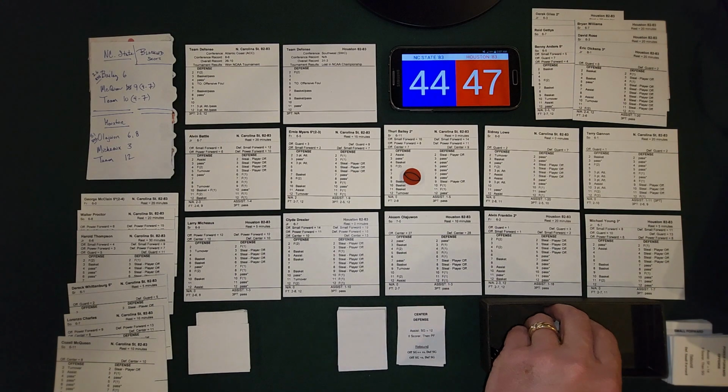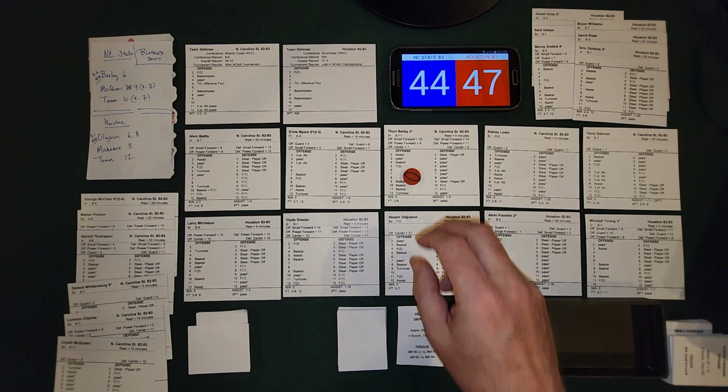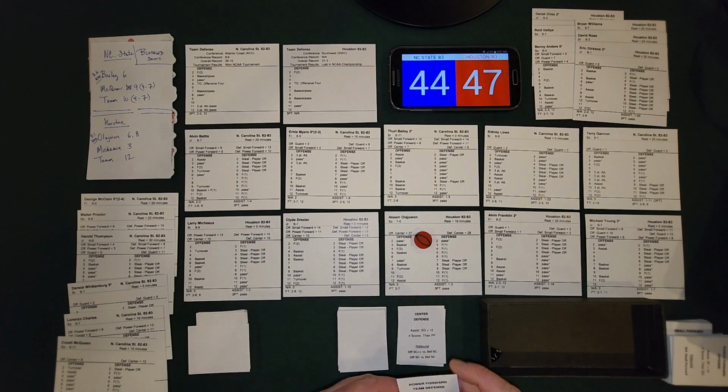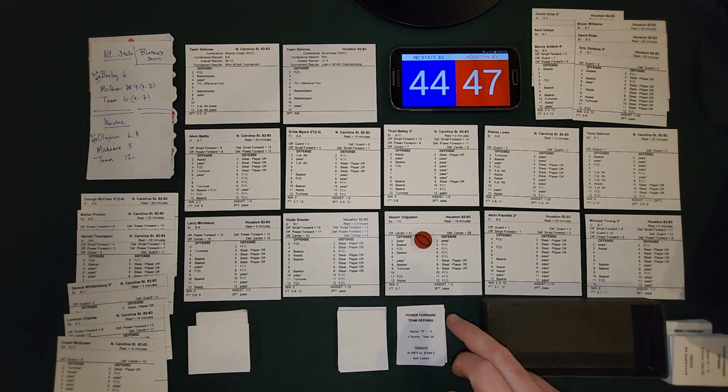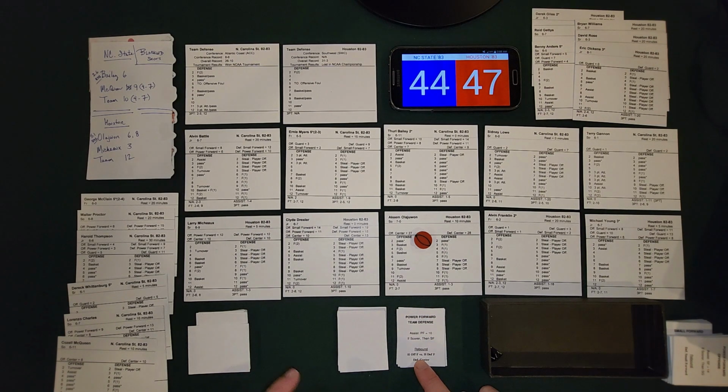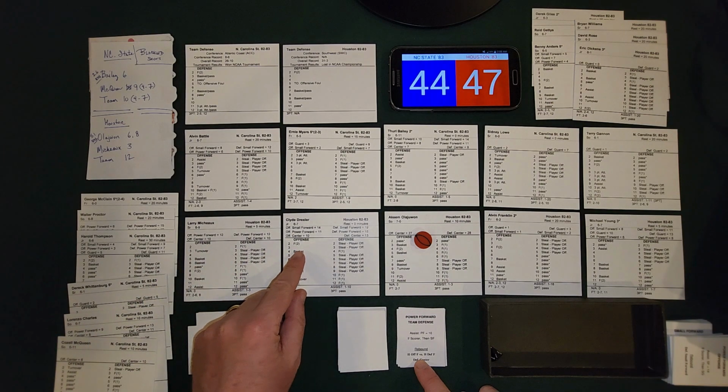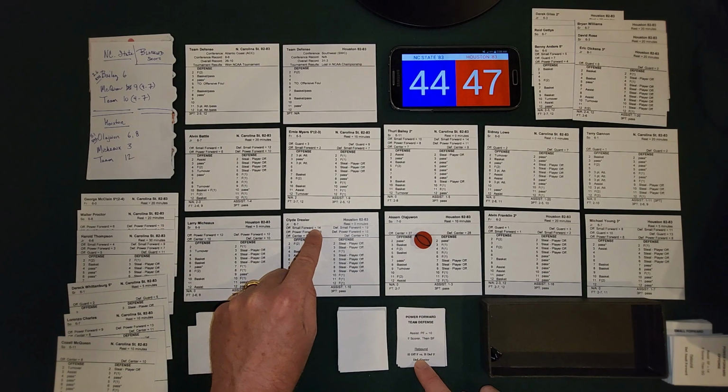All right. Back to Houston. The center, Olajuwon. Team defense. Boy, they're getting that on Carolina a lot. That's a 6. That's a no good by Olajuwon. Trying to get back into it. High offensive forward. Let's see. Offensive. Any forward, it looks like. 14 for Clyde. High defensive forward.